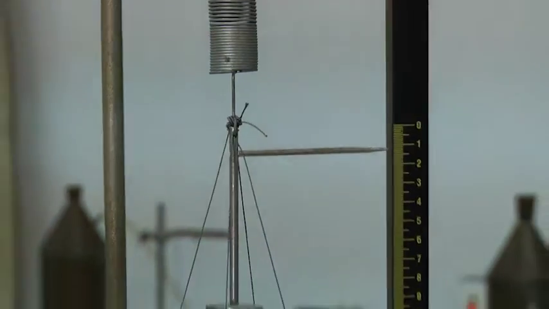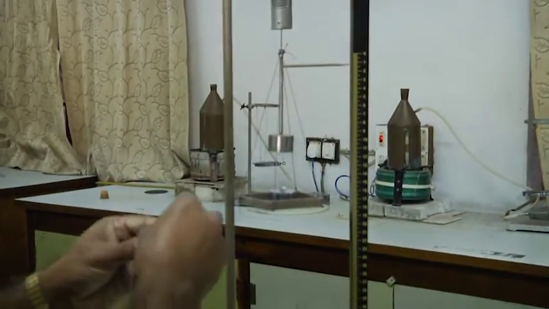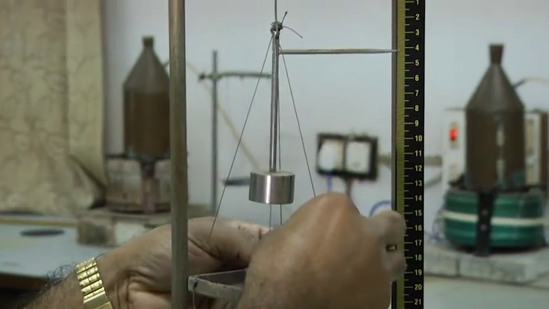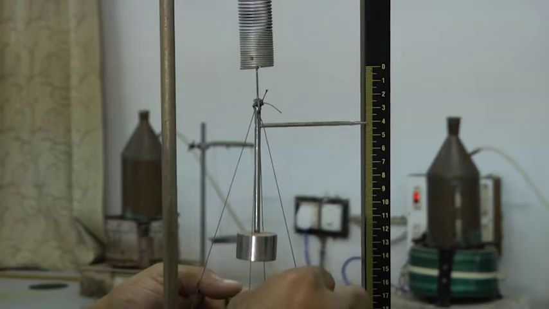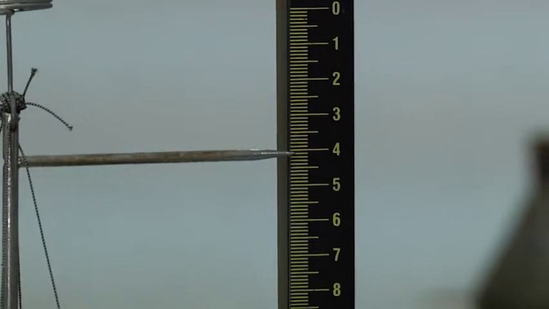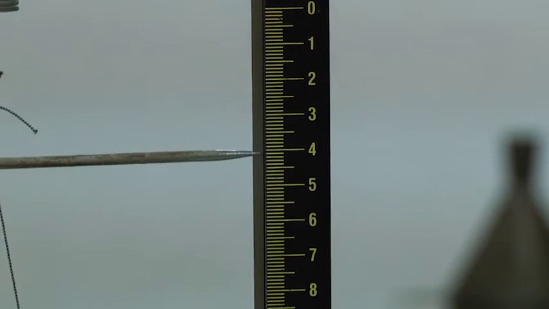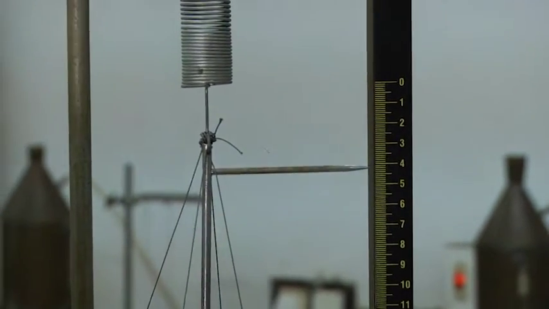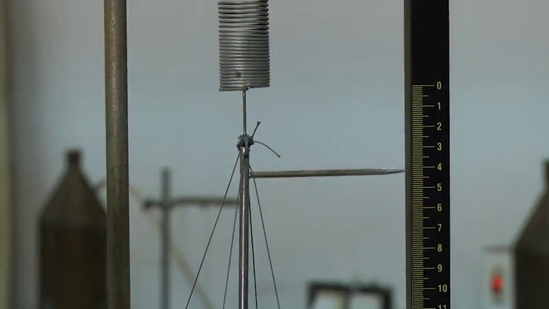Okay. So, then I will put another mass, say another 100 gram. Now, for 200 gram, I think this spring is touching this side. So, I think this 200 is too much.